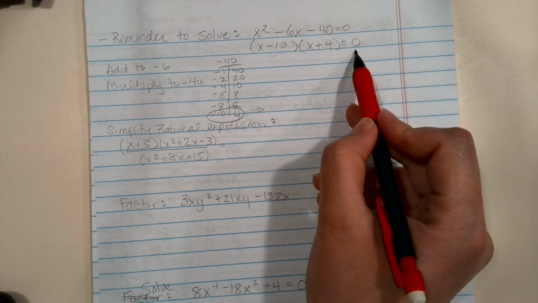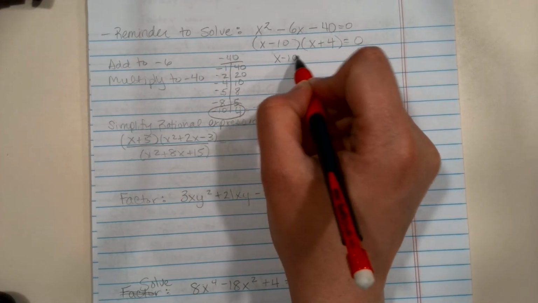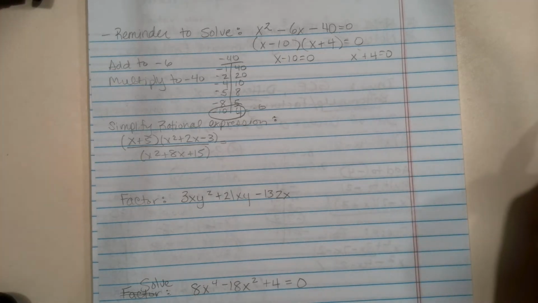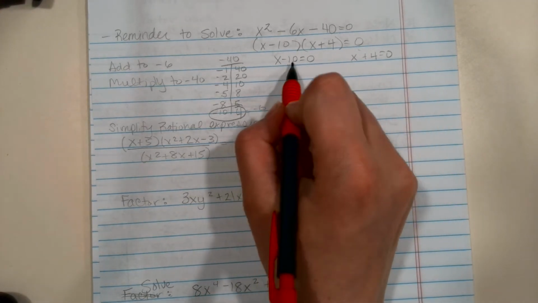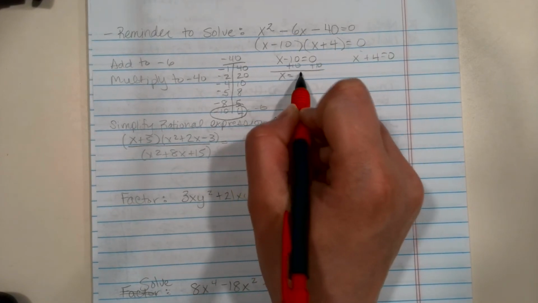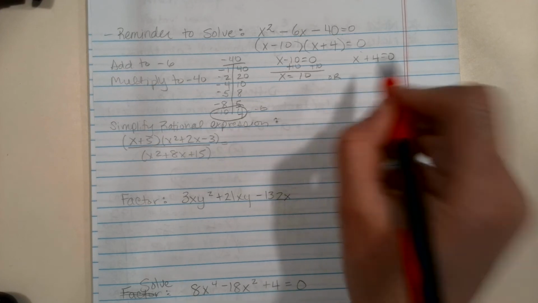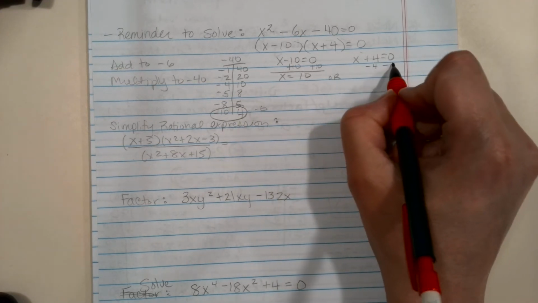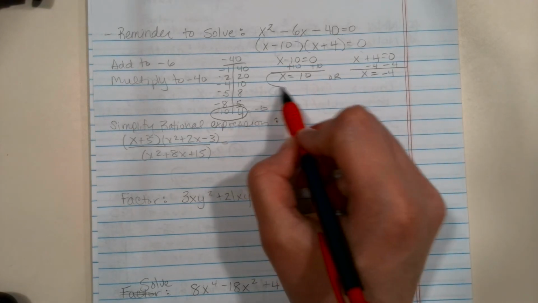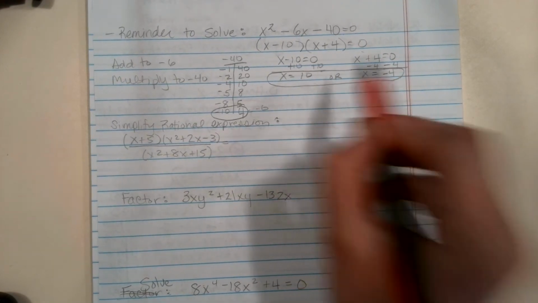Then you have to set each of these equal to 0. So x minus 10 equals 0, x plus 4 equals 0. How do I solve for my variable? I always do the opposite. So subtracting 10, I need to add 10 to both sides and get that x equals 10. Or this is adding 4, so we'll subtract 4 and get that x equals negative 4. Okay, those are your possible answers.